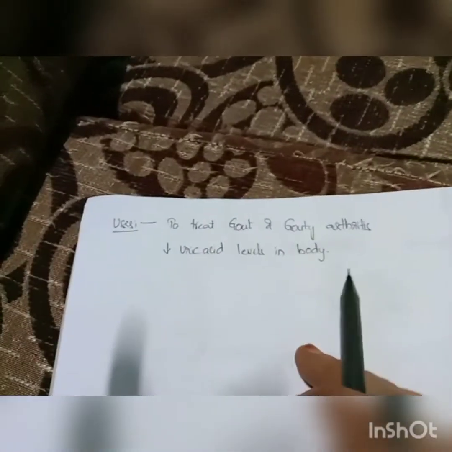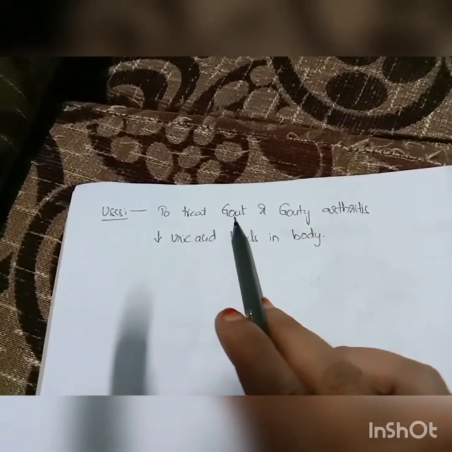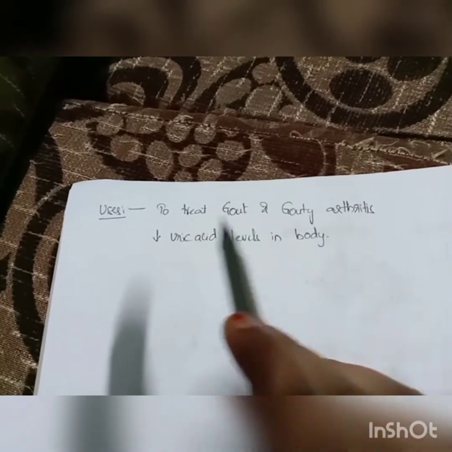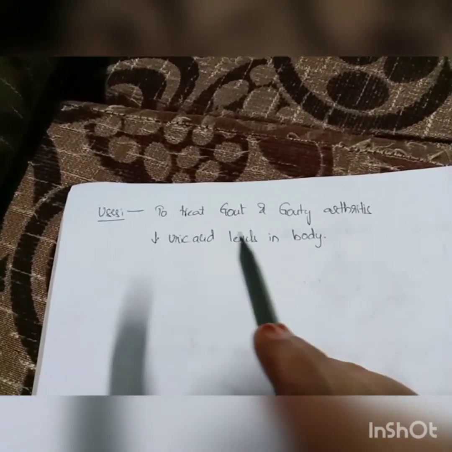What are the uses? Coming to the uses of sulfinpyrazone, it is used in the treatment of gout and gouty arthritis. It leads to decreased uric acid levels in the body.